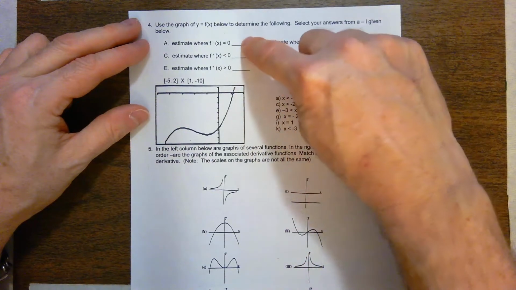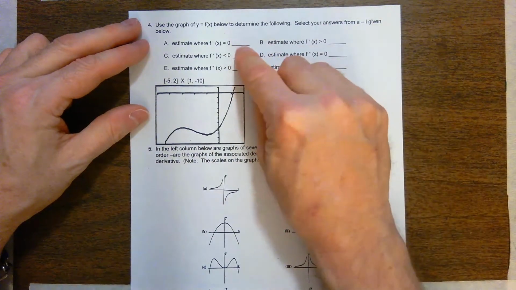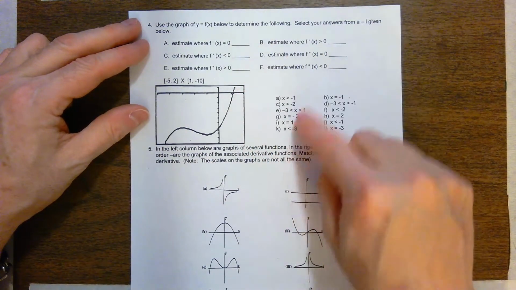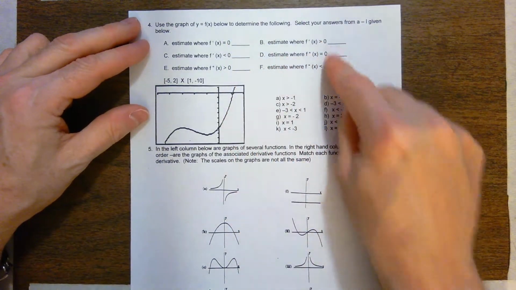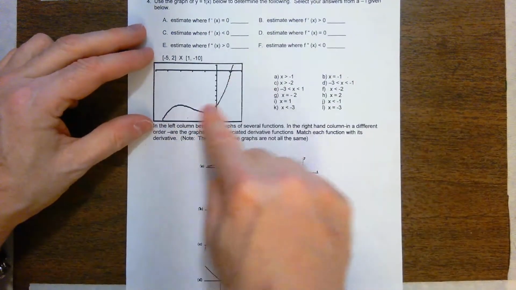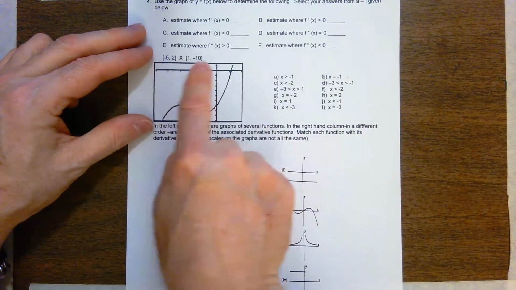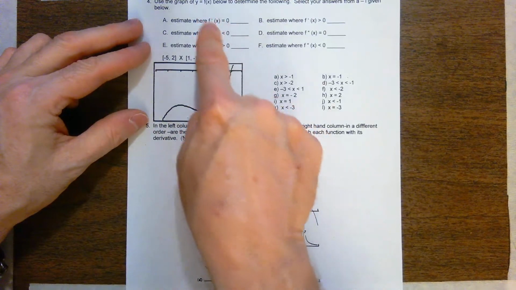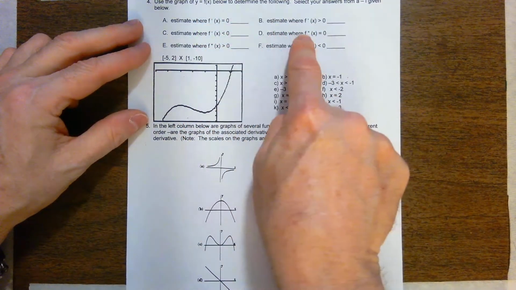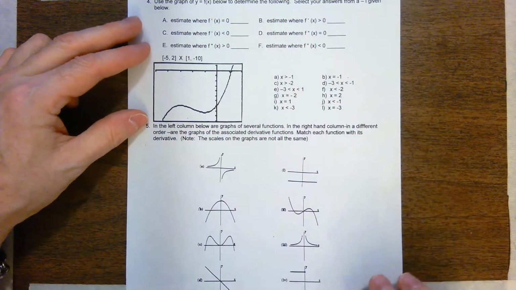Say, oh, I think the answer is H. So you're going to put an H here. And for the next one, oh, I think that's G. So I'm going to put a G there. And just put the letters that you think are in here. Looking at this, here is the scale, here's the function, and this is what I want you to do. We're estimating, and what are going to be my answers here.